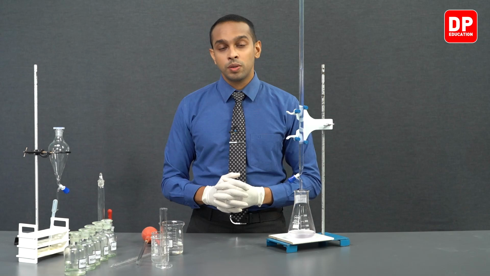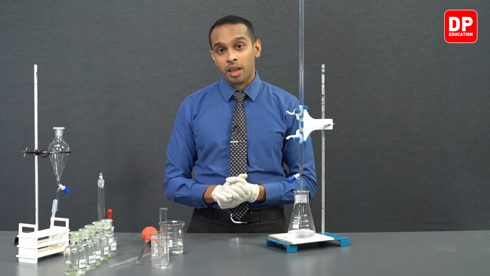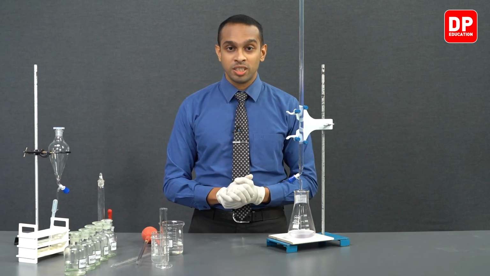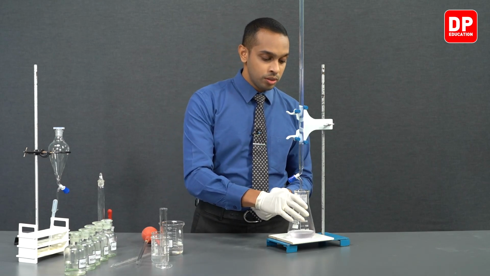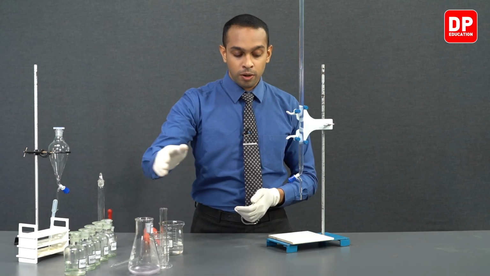Now let's move on to withdrawing 10 milliliters of the aqueous layer and carrying out the same titration. So let's remove this from the setup.